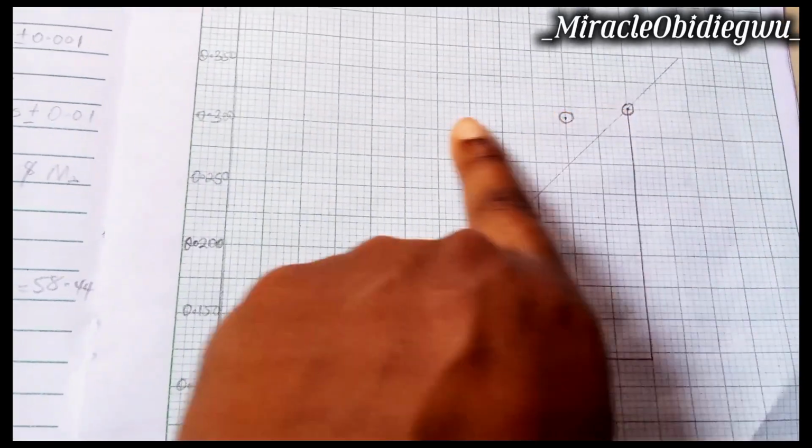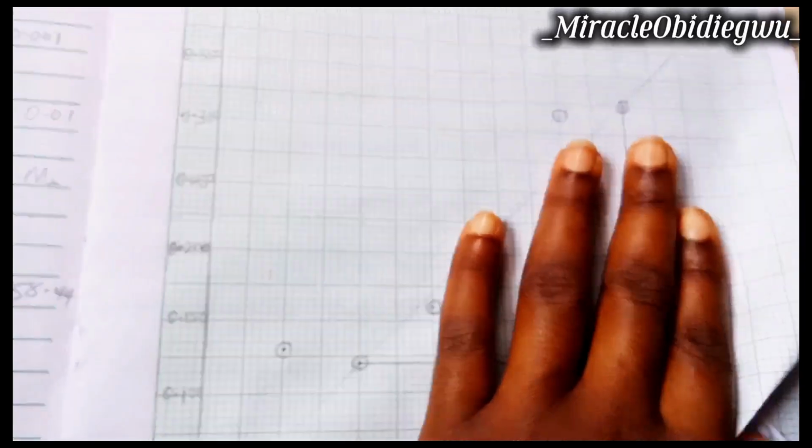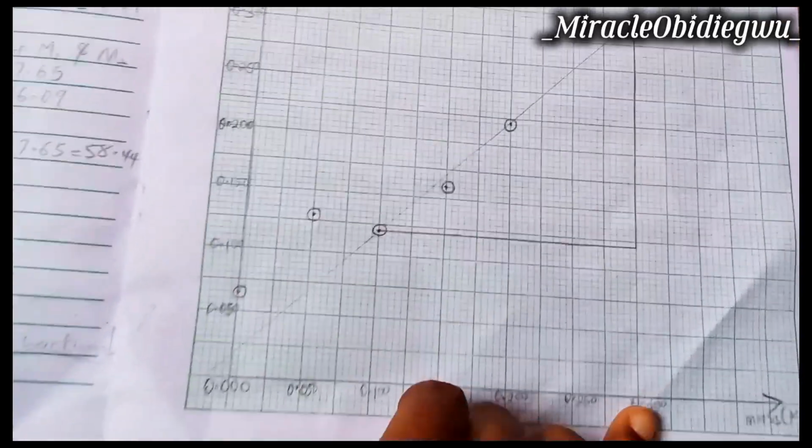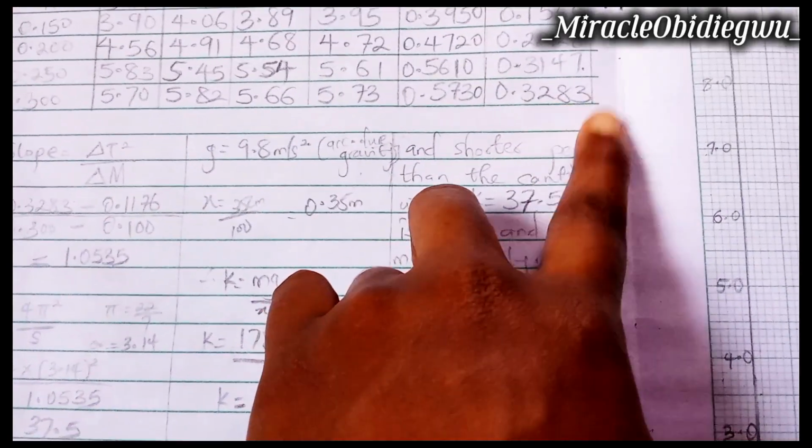Your T2 you calculate, or you use it based on your point. At 0.300 we have 0.3283.